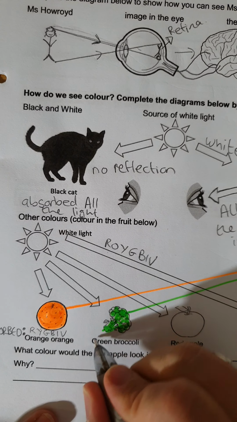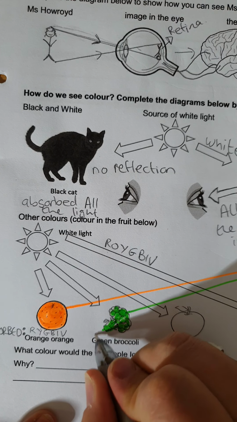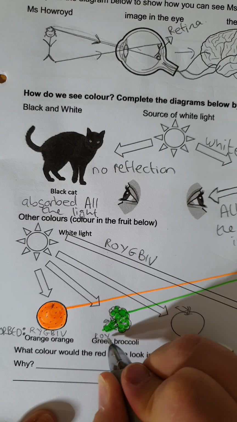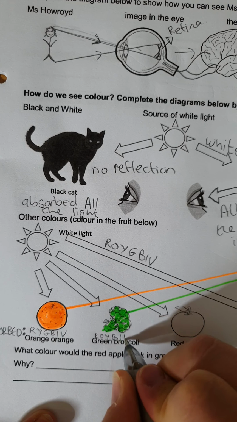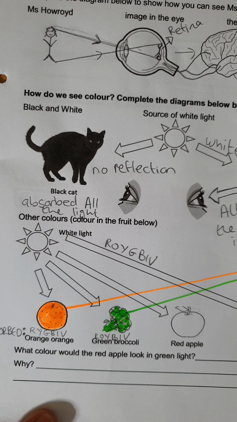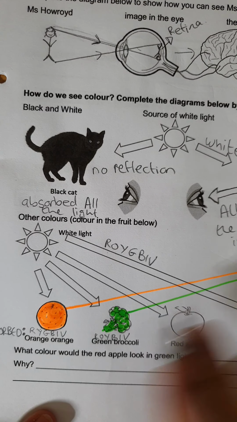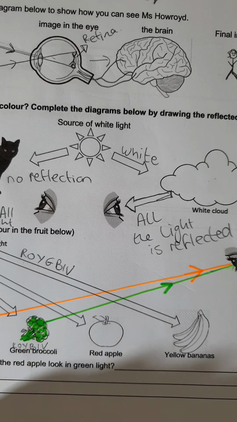So what colors are absorbed? It would be the red, orange, yellow, blue, indigo, and violet that are absorbed. The green is reflected.